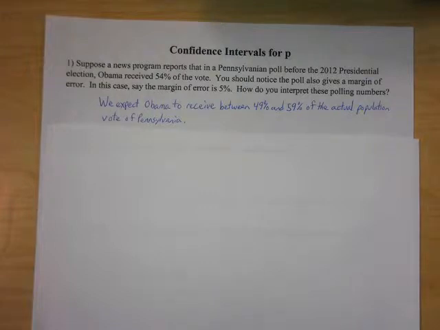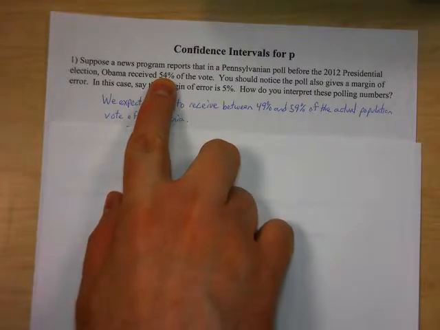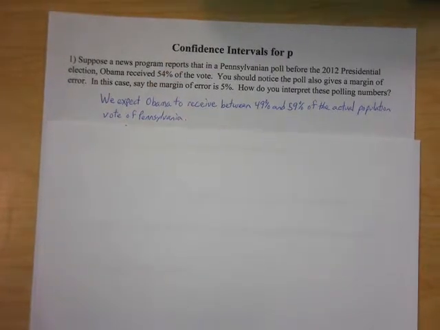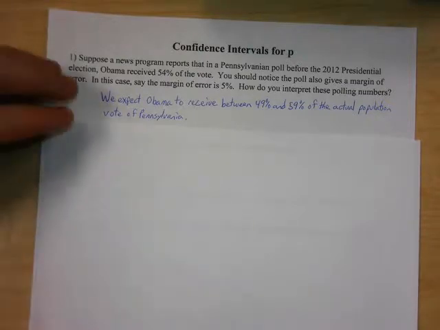I don't know the number of voters in Pennsylvania, but let's just suppose it's 2 million. It's probably more than that, but let's just say 2 million people voted. They didn't ask all 2 million people. They may have asked 100 people, 1,000 people, 10,000 people, and 54% said they'd vote for Obama. If they asked 100 people, 54% would be 54 out of 100. If they asked 1,000 people, then 540 would have said they're going to vote for Obama. Again, the whole idea of what a confidence interval does is that it allows you to make a prediction or an estimate for the actual population. That's extremely important.